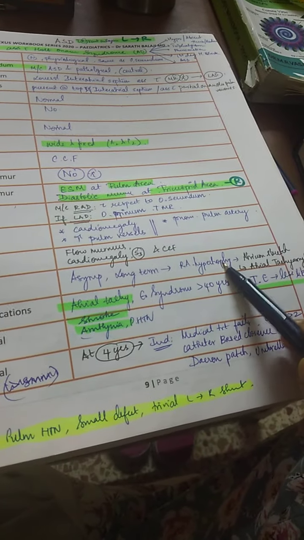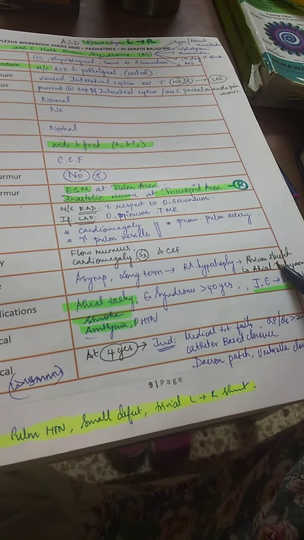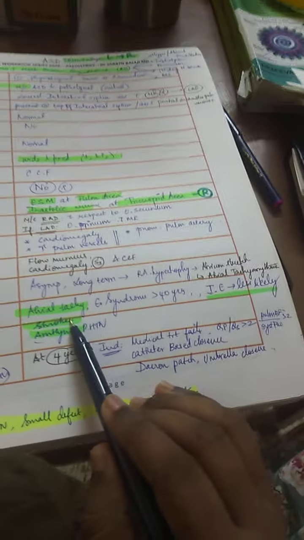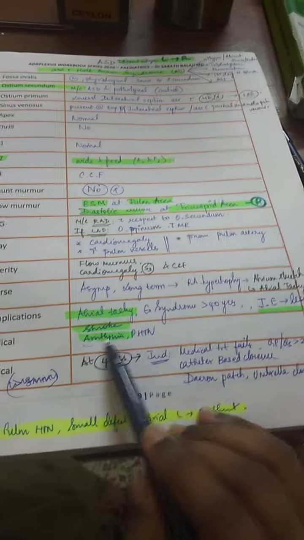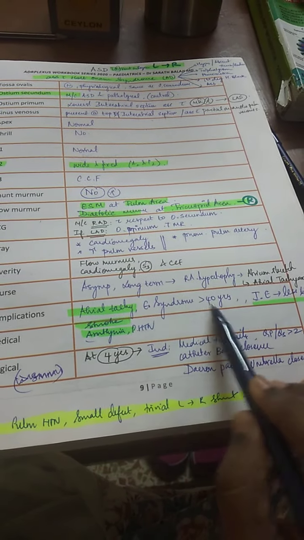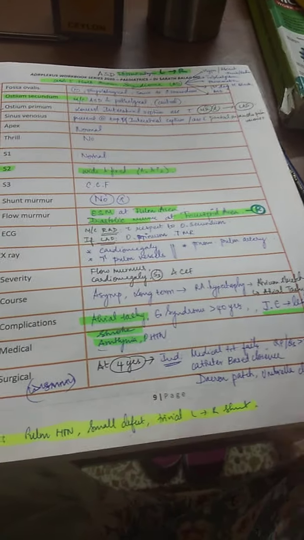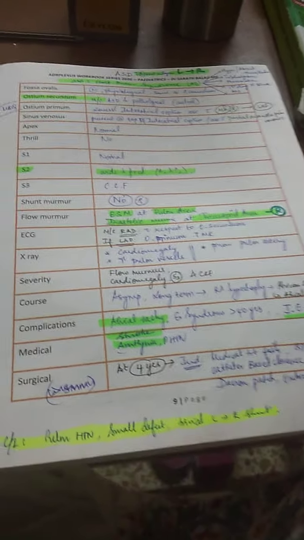In the long term, they'll develop right atrial hypertrophy, atrial stretch, atrial tachycardia. So complications will be like tachycardia, stroke, arrhythmia, pulmonary hypertension, Eisenmenger syndrome, which will develop around 40 years. And you will not have infective endocarditis here, only in VSD.